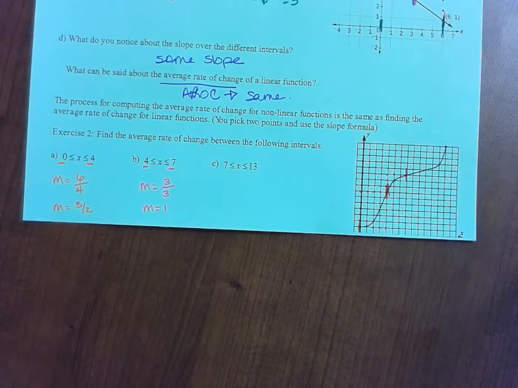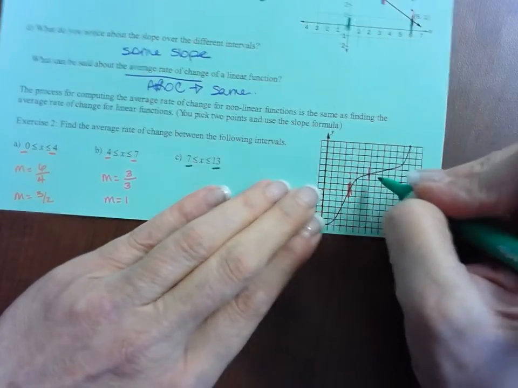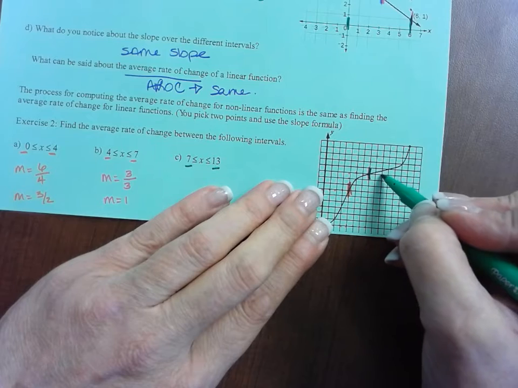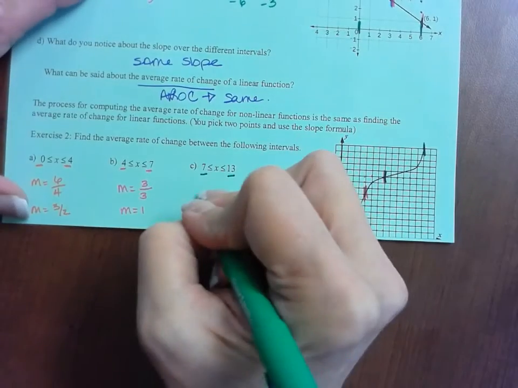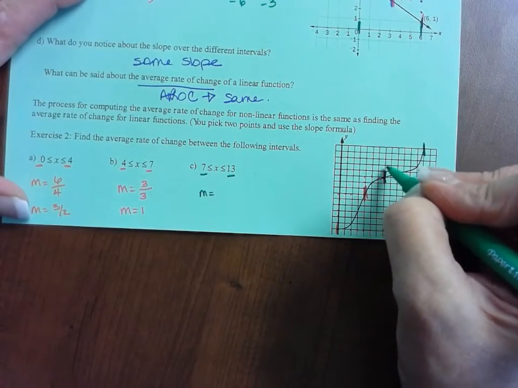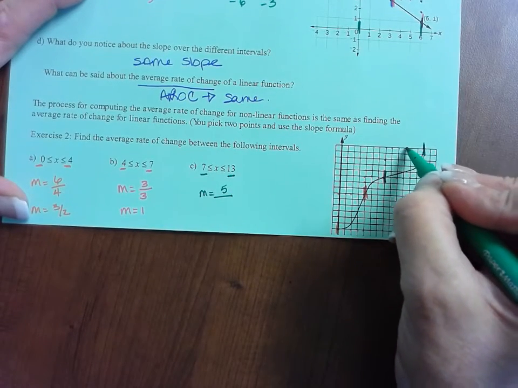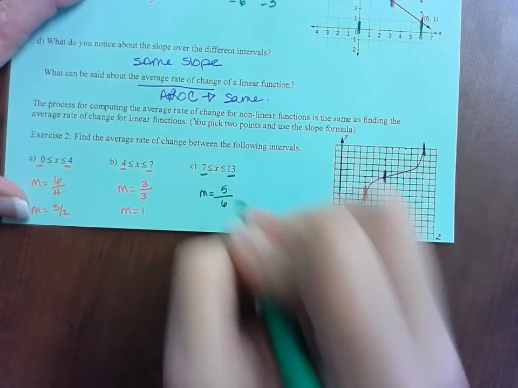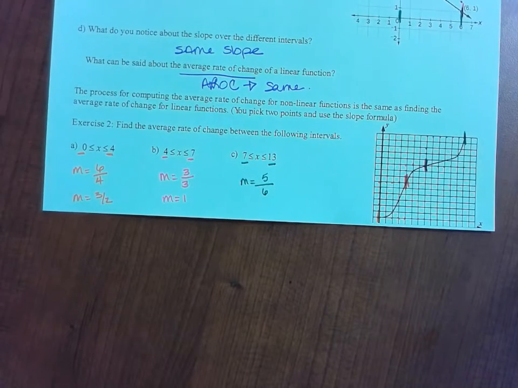Let's try this color. Actually, I probably need it this way. All right, now my last interval from 7 to 13. So here's 7, then 8, 9, 10, 11, 12, 13 is to this point. If I go up 2, 3, 4, 5, and over 1, 2, 3, 4, 5, 6, I have a slope of 5/6.